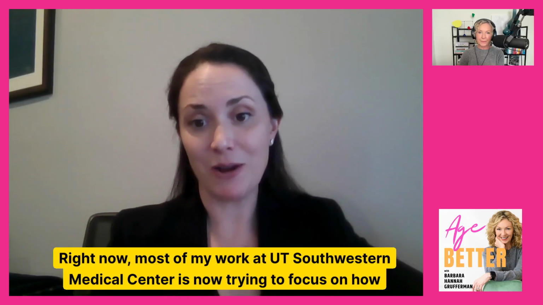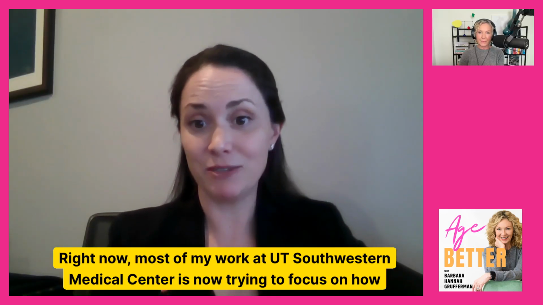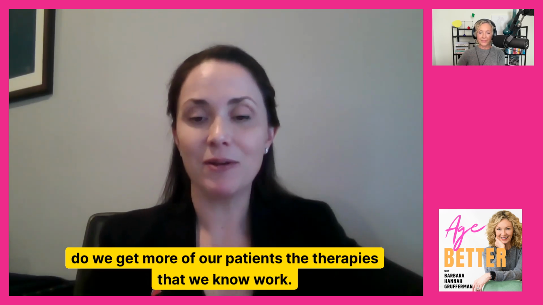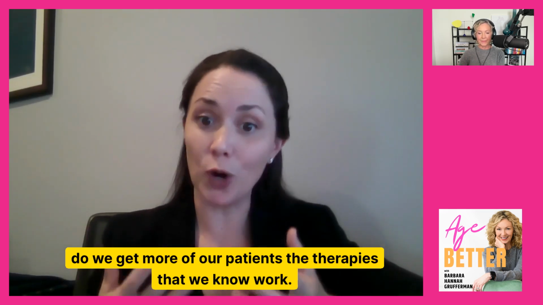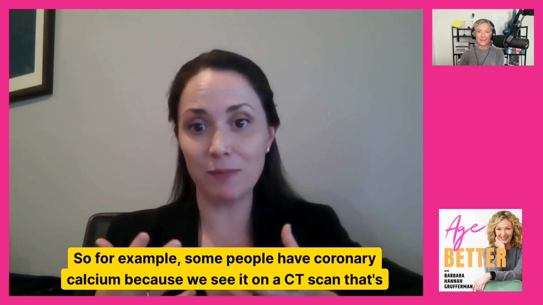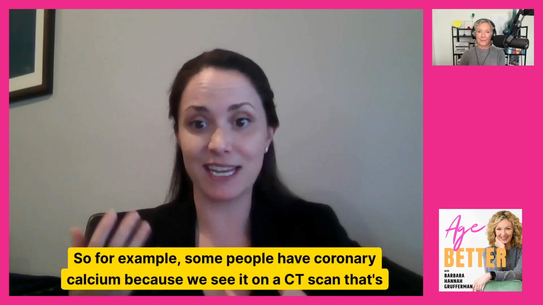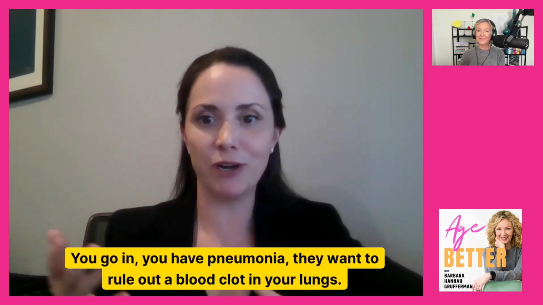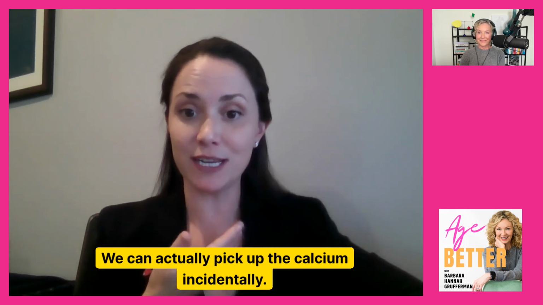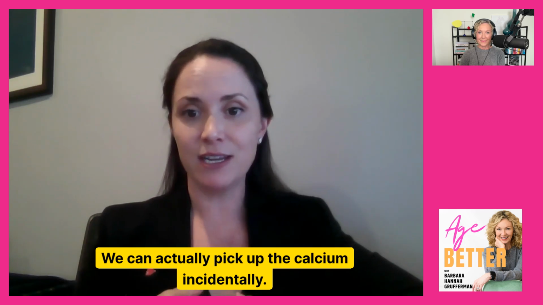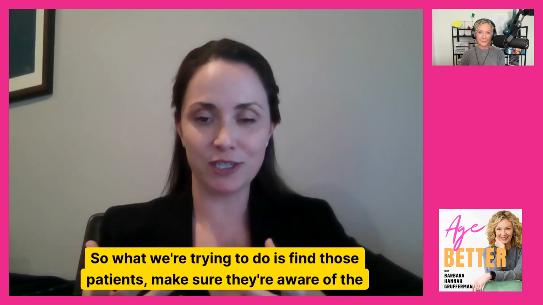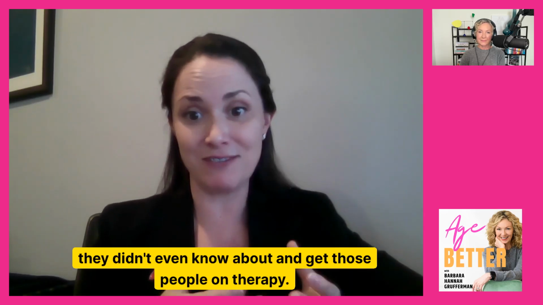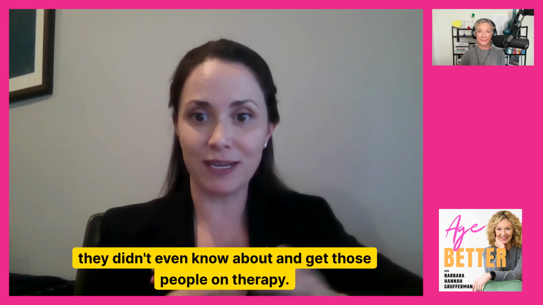Well, right now, most of my work at UT Southwestern Medical Center is focused on how we get more of our patients the therapies that we know work. For example, some people have coronary calcium that we see on a CT scan done for something else. You go in, you have pneumonia, or they want to rule out a blood clot in your lungs. We can pick up the calcium incidentally. So we're trying to find those patients, make sure they're aware of the calcium because they've had a CAC score they didn't even know about, and get those people on therapy.